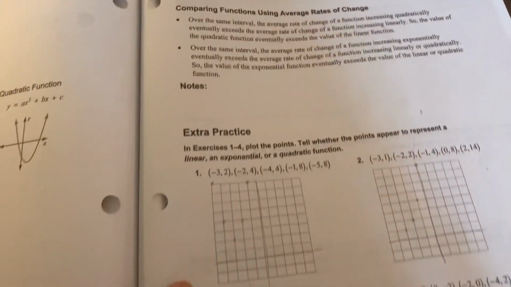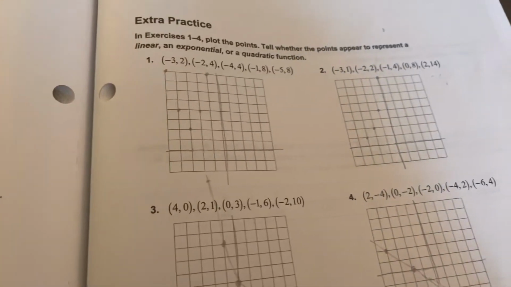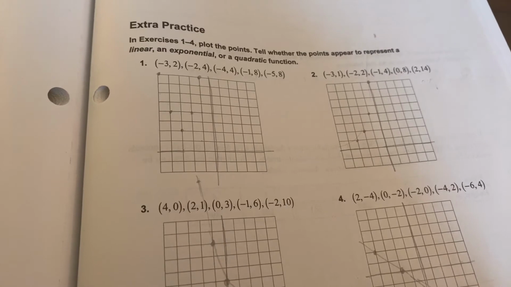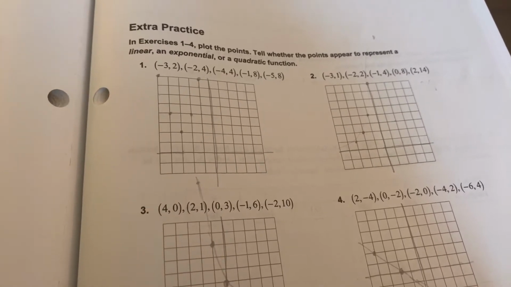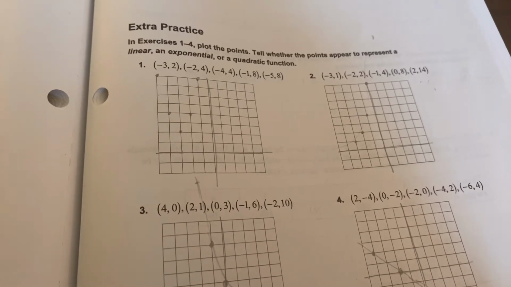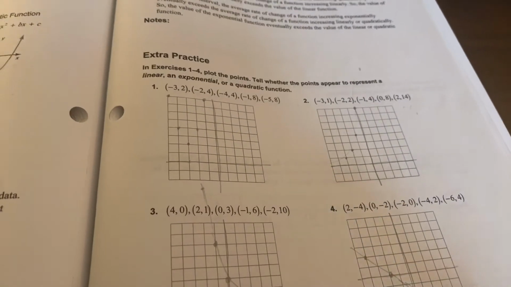Okay, so let's put this into practice. In these exercises, we have a bunch of data points, and we need to determine whether it's a linear, exponential, or quadratic function. And let's see.